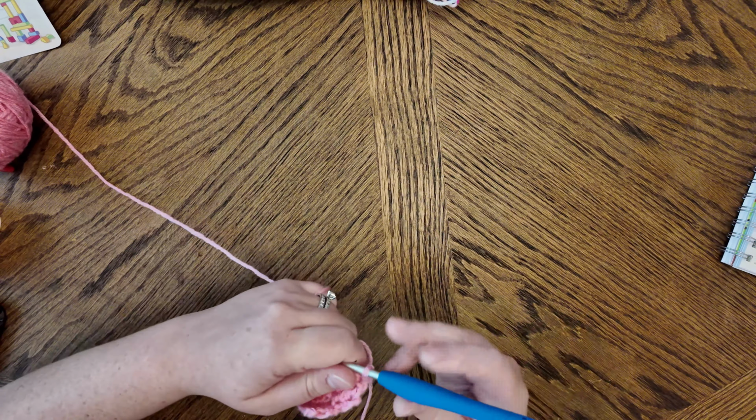What I'm going to do is work under the front post, or in front of the front post. There's several different ways I've seen patterns refer to this. But what they're basically talking about is that instead of going in the stitch like you normally would, you're going to go under this post. And then still get your yarn over, pull through, loop over, 2 loops, yarn over again.